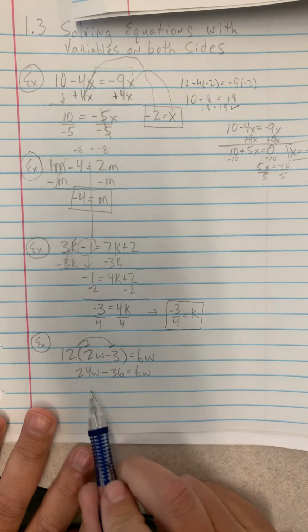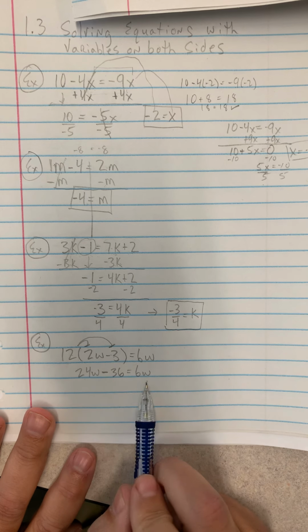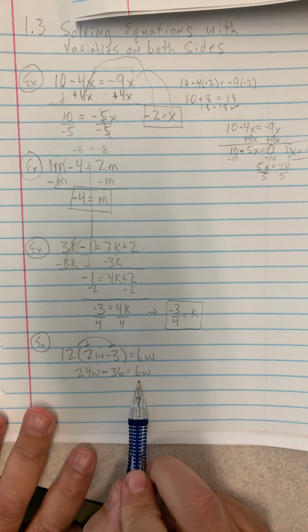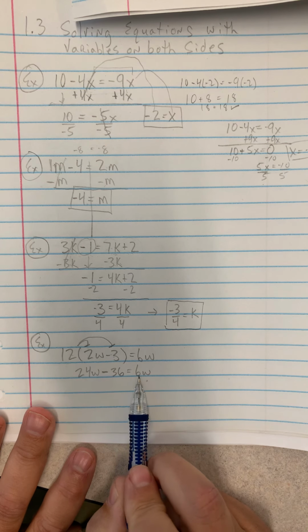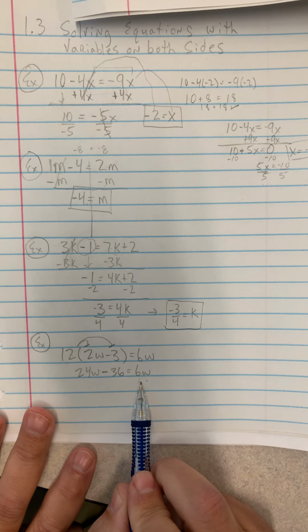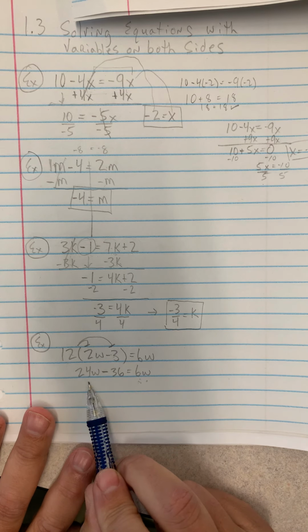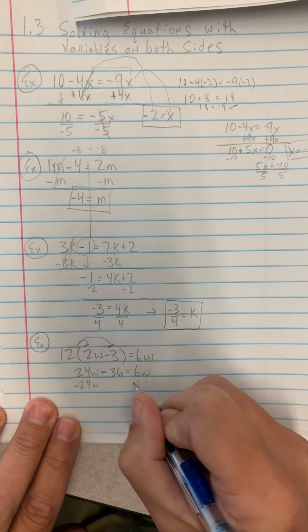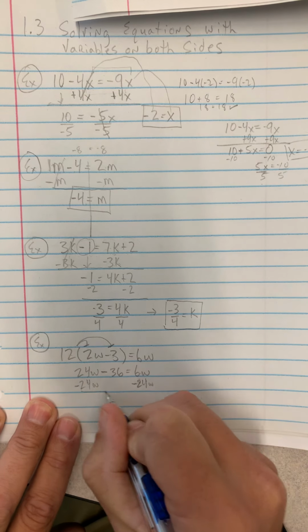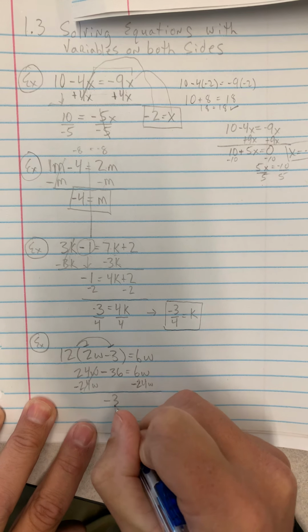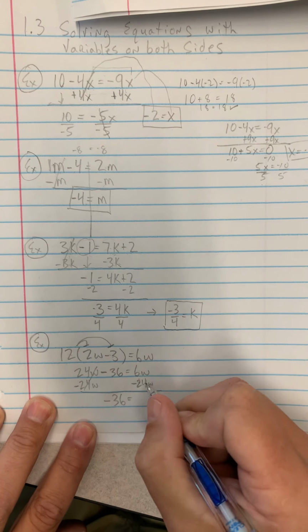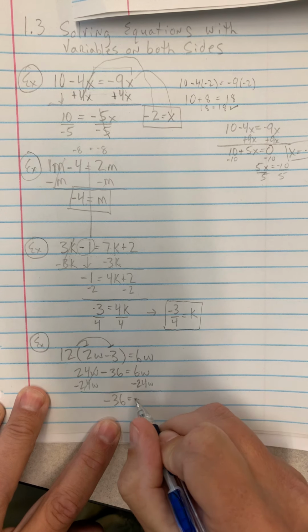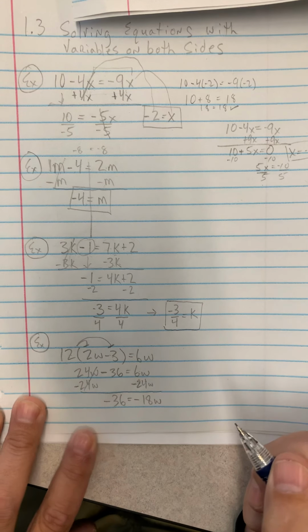Now, I can definitely see that I'm going to have to subtract 24w, and I'm going to want to do that, even though my variable is going to be negative, because if I have 6 minus 24, my sum will definitely be negative. But I certainly don't want to subtract 6w and add an extra step just to keep my variable positive. So in this situation, I'm going to subtract 24w. That leaves me with negative 36 is equal to 6 minus 24w, negative 18w.